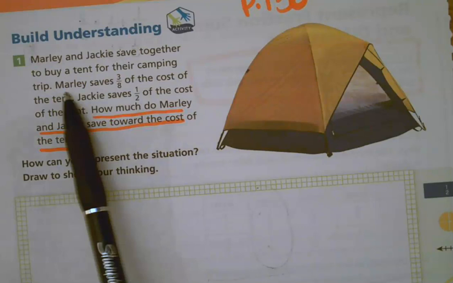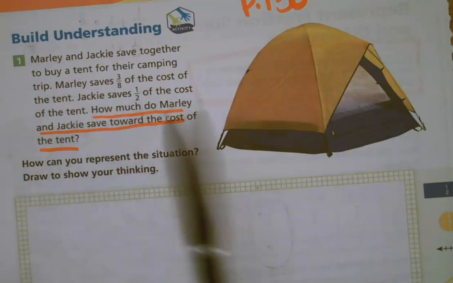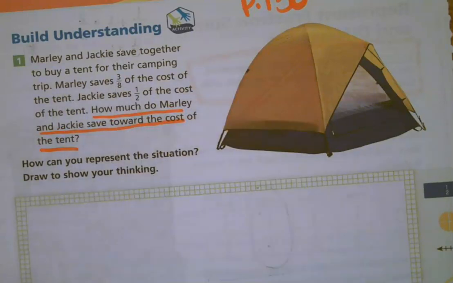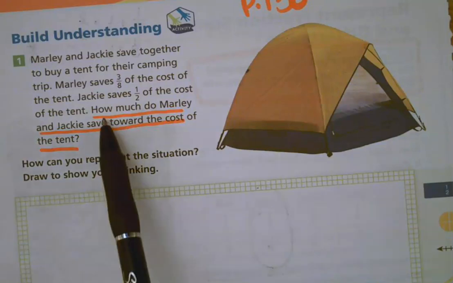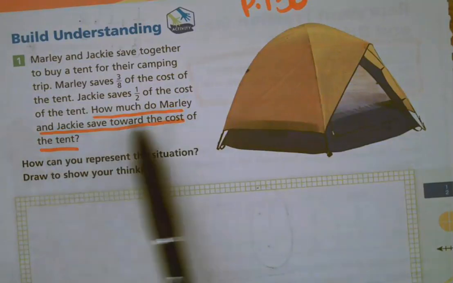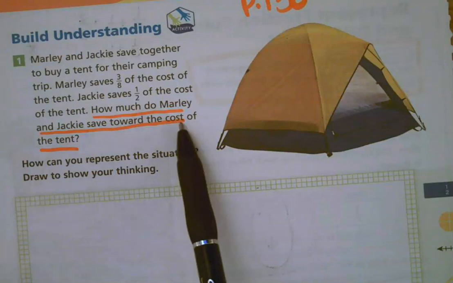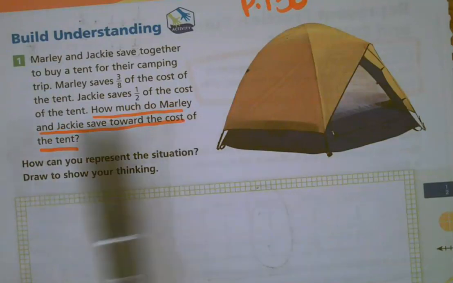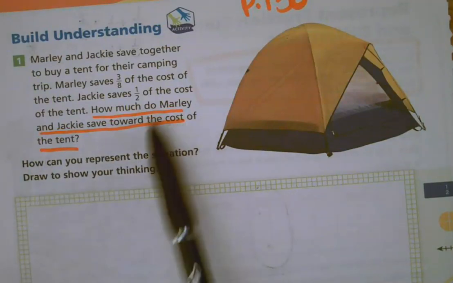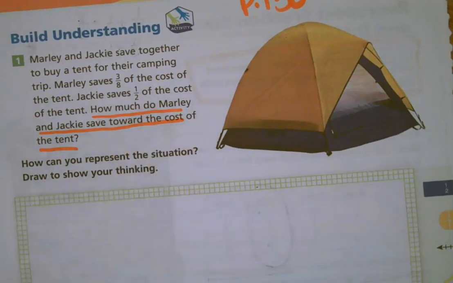Jackie saves half of the cost and Marley saves 3/4 of the cost. I want to know how much Marley and Jackie save toward the cost of the tent. So I want to combine their two fractions of the cost that they have saved together.